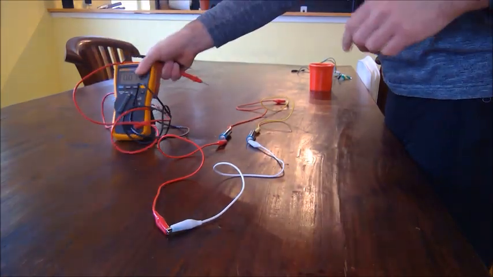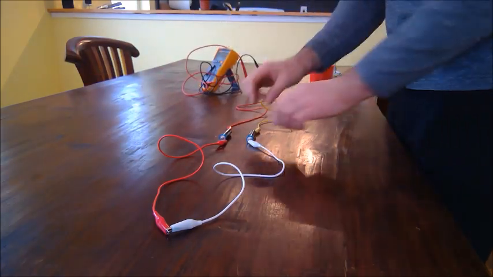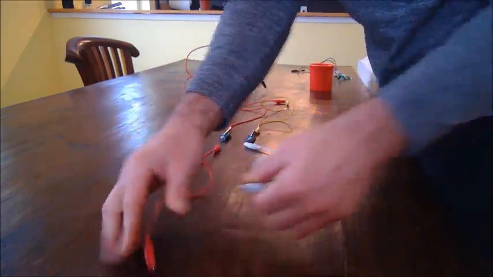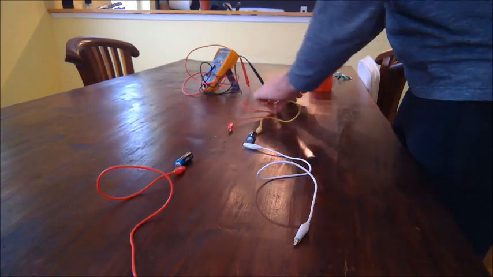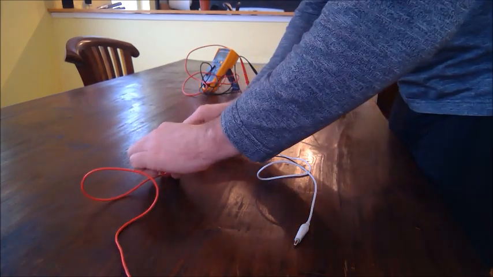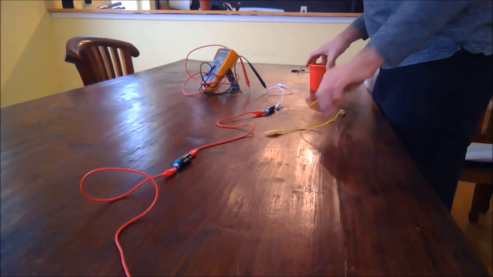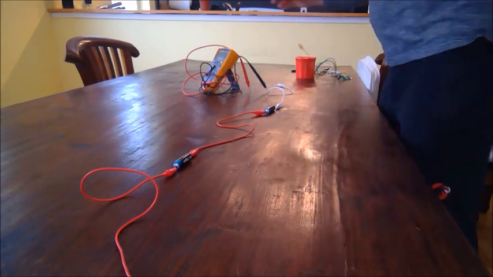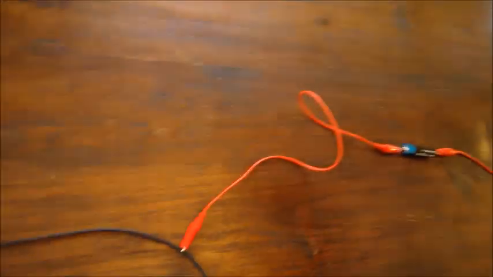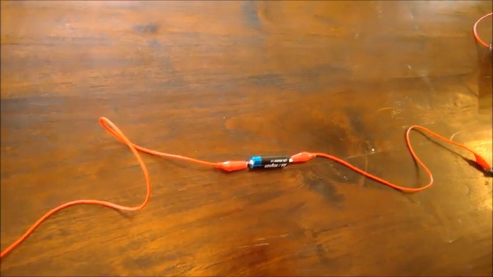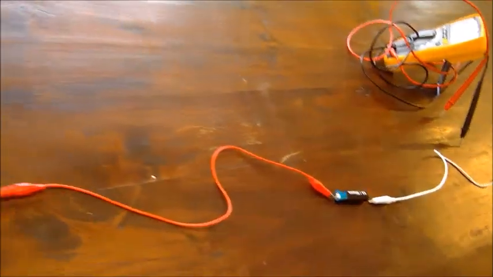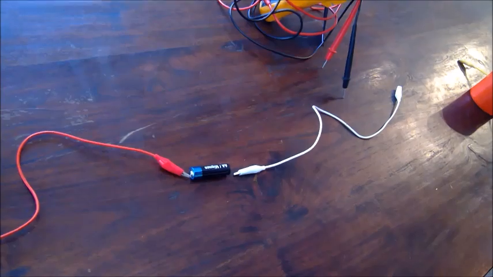If it were connected in series, let's just quickly rearrange this, I'll show you. It might look like this. Notice we have one end of the wire connects to a battery or capacitor, wire, battery, and then out to the other end.